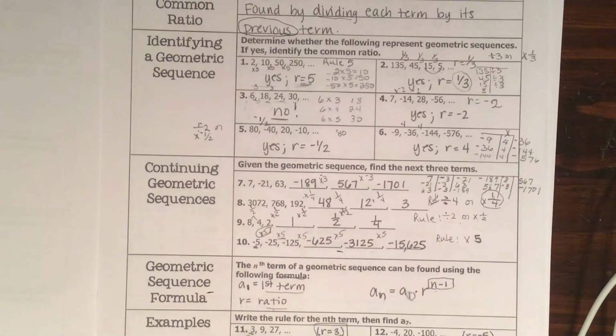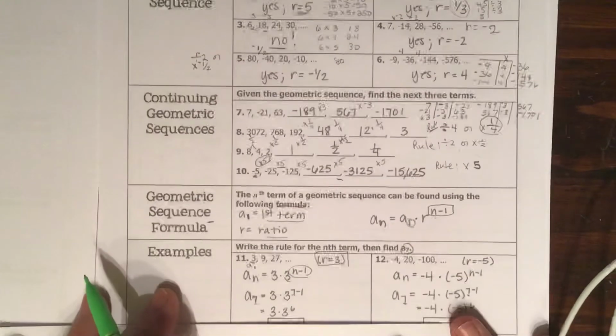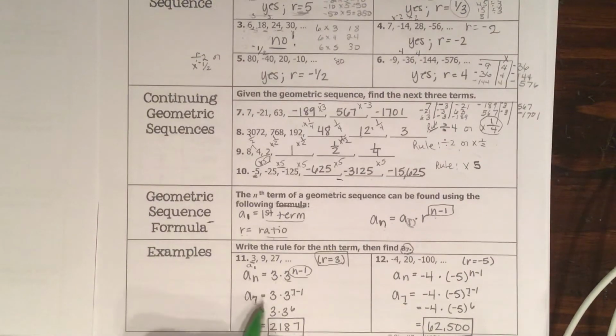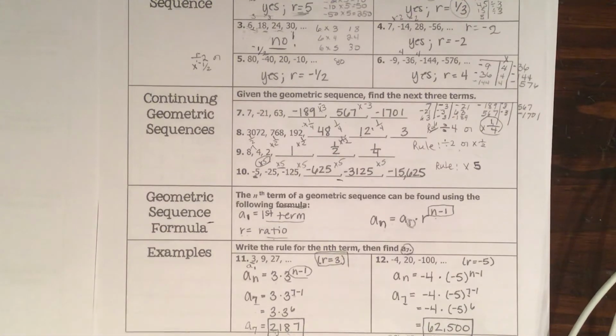So here, if we want to know the 7th term, because that's what it's asking for, or 7 years, it would be 3 times 3 to the 7 minus 1, which would be 3 to the 6th. So 3 times 3 to the 6th is 2,187. And you can just put that into your calculator. So A to the 7th year equals that.